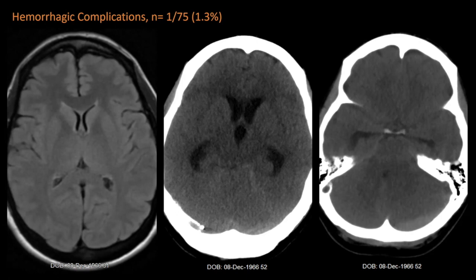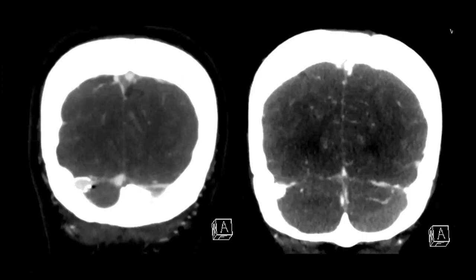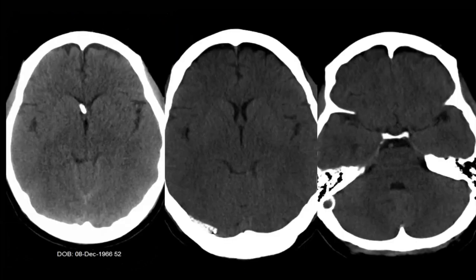I suspect the exchange wire perforated the contralateral left transverse sigmoid sinus and caused this bleeding. So I ended up putting an external ventricular drain on her. This is her CT angiogram that we obtained at that time. The stent is patent, and you can clearly see the subdural hematoma on the coronal CT angiogram. I placed an external ventricular drain, and I left it in place for the next 8 days.